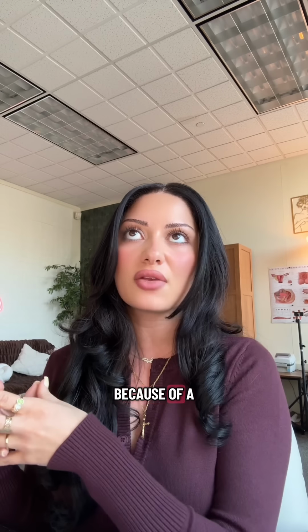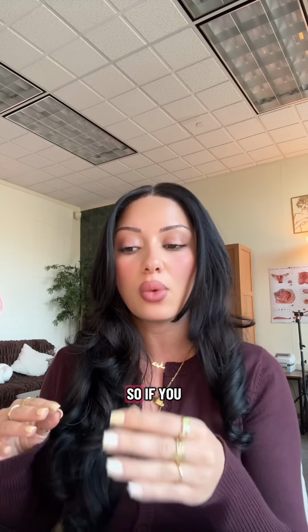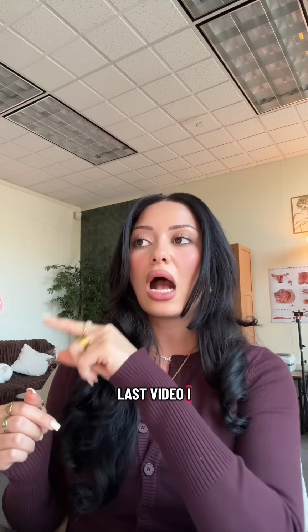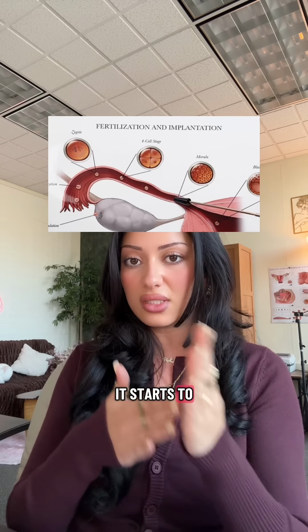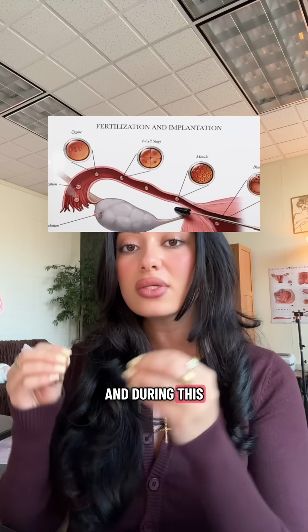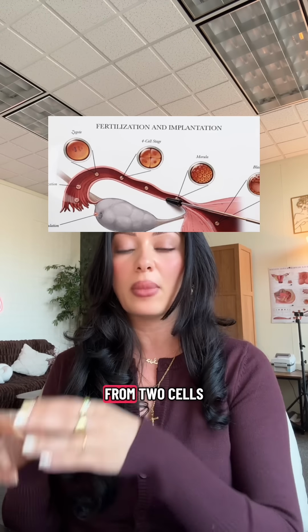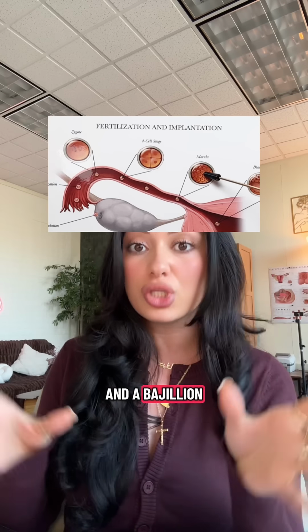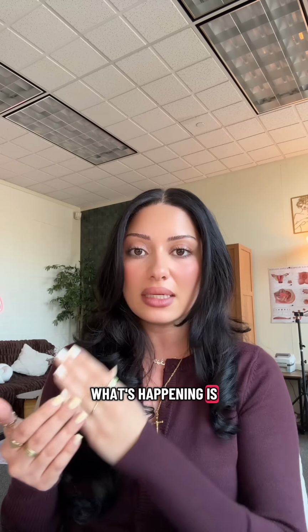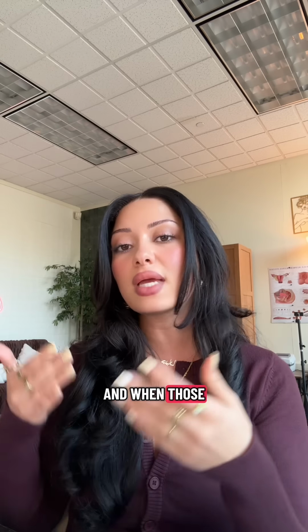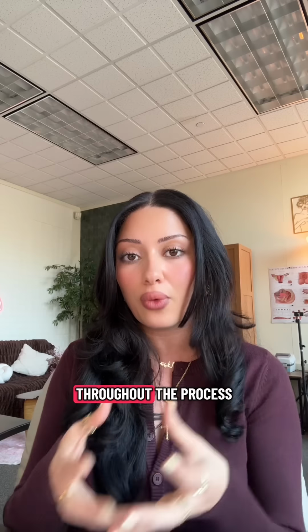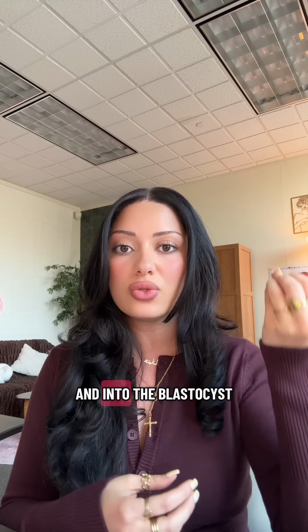Most times it's because of a chromosomal abnormality. If you remember in the last video, I showed you how as it travels through the uterine tube, the fertilized egg starts to divide. And during this division process, when it's going from 2 cells to 4 cells and a bajillion different cells, what's happening is a division process that can create errors sometimes. And when those errors take place, it can carry throughout the process and into the blastocyst.